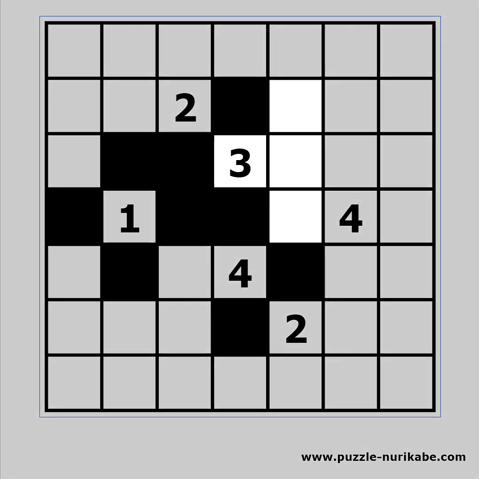Now let's take a look at this 3. Its island should have 3 white cells. We should expand the island, and this is the only possible direction. We place a dot to indicate that this cell is white for sure.